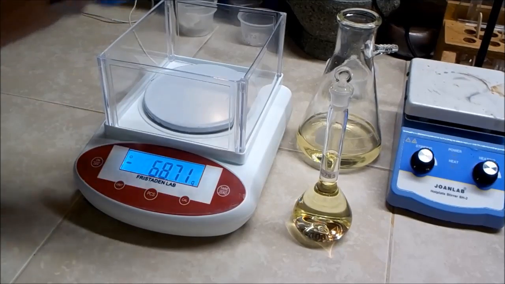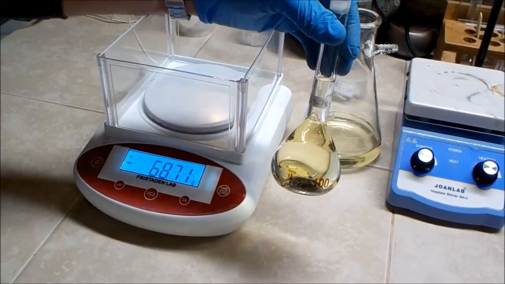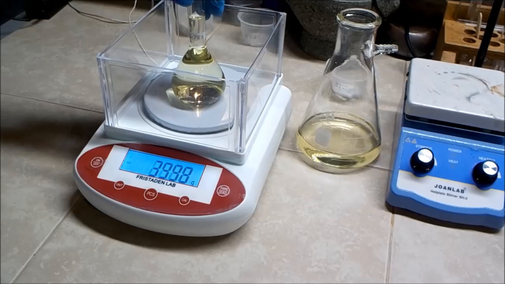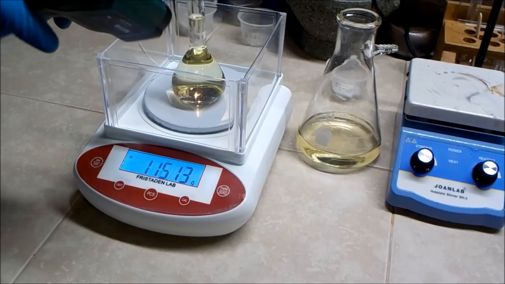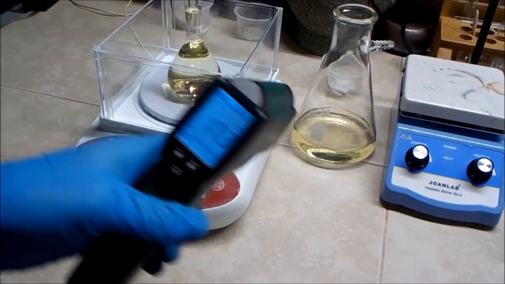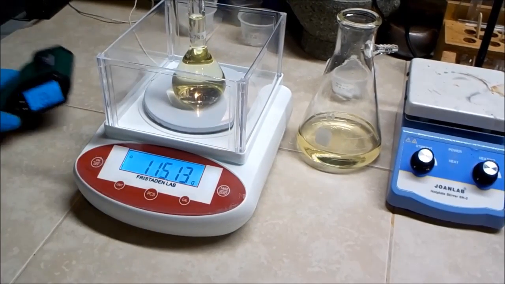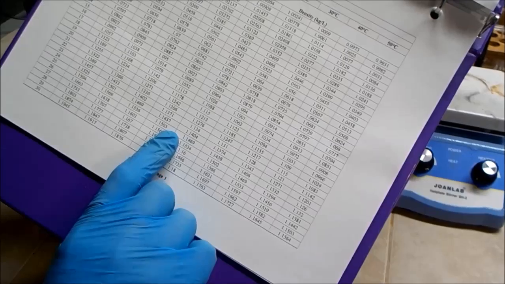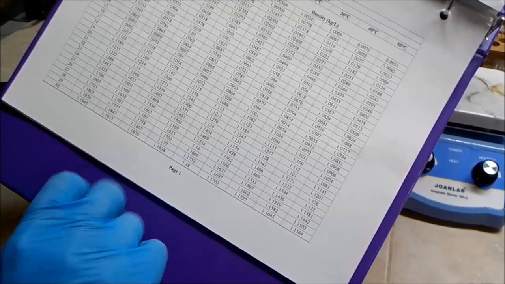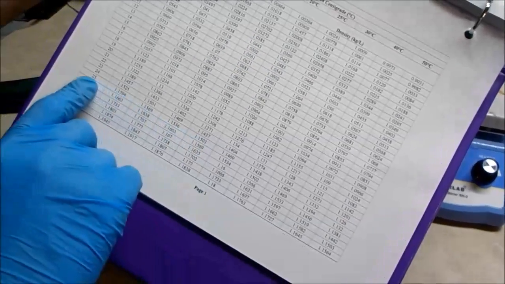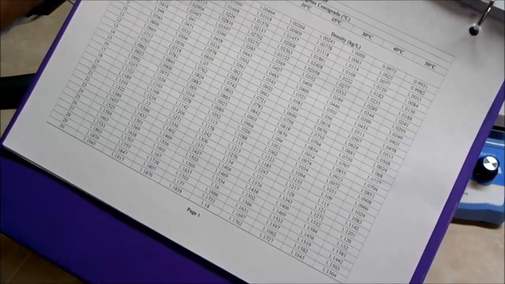So here I have measured out exactly 100 milliliters of the nitric acid. And it weighs 115.13 grams. So that means a gravity of 1.15. And also, I'll check the temperature. 17.3 degrees Celsius. Now, consulting my table, it looks like there's 1.1503 at 15 C. That's 25% nitric acid, according to this table.